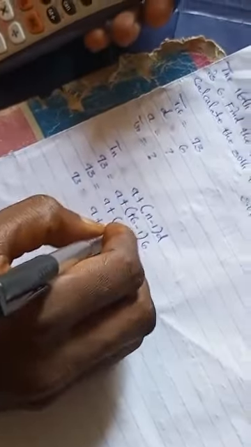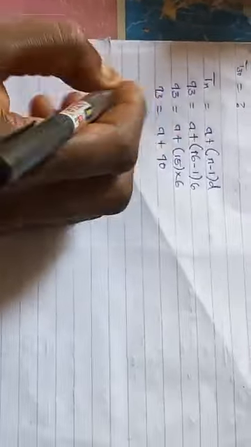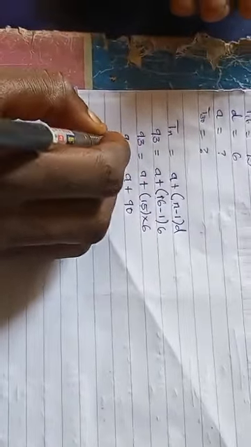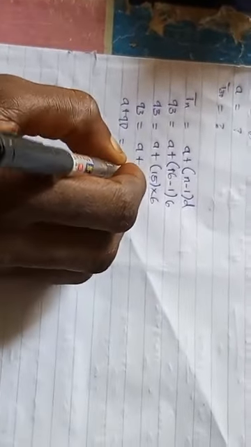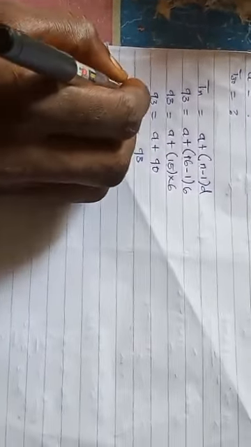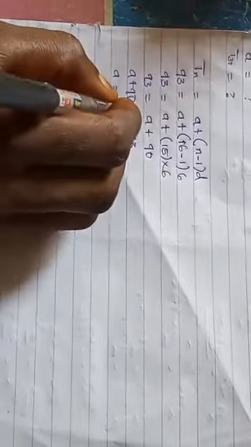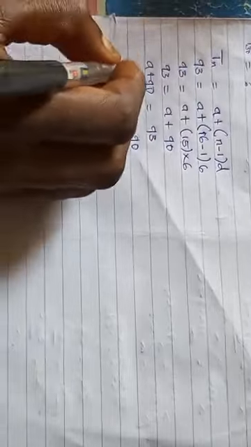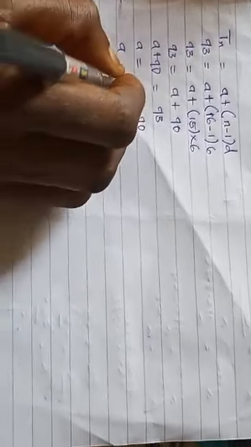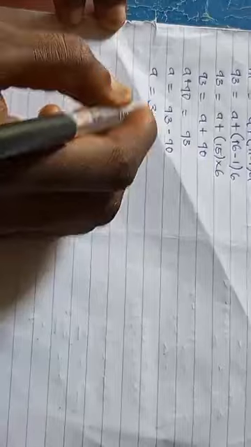Collect like terms. Transpose this first. You have A plus 90 equal to 93. Then collect like terms. This will now be A equal to 93 minus 90. So your A is equal to 3. Now you have gotten your first term to be 3.